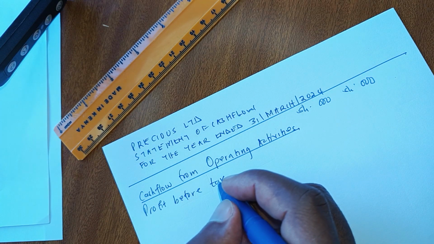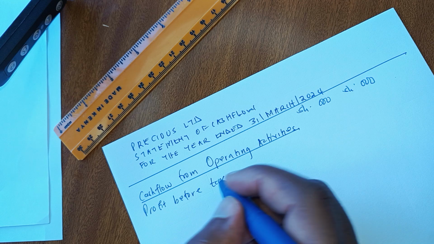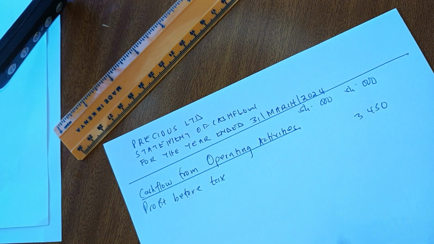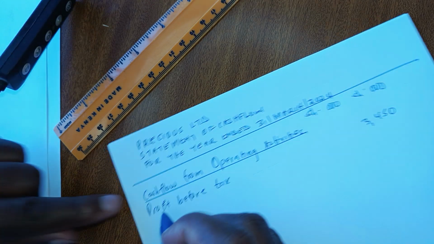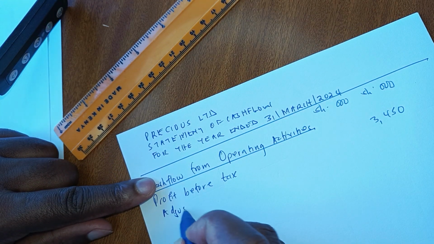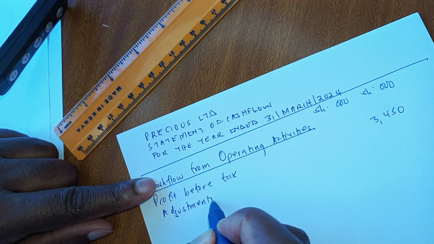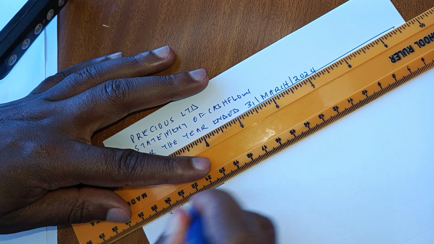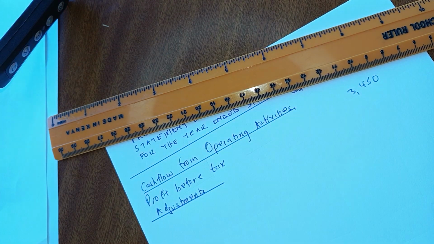Profit before tax in this case was 3450. Then we look at adjustments. Adjustments, we look at those items that were non-cash in nature. Then we adjust items that were non-cash in nature.